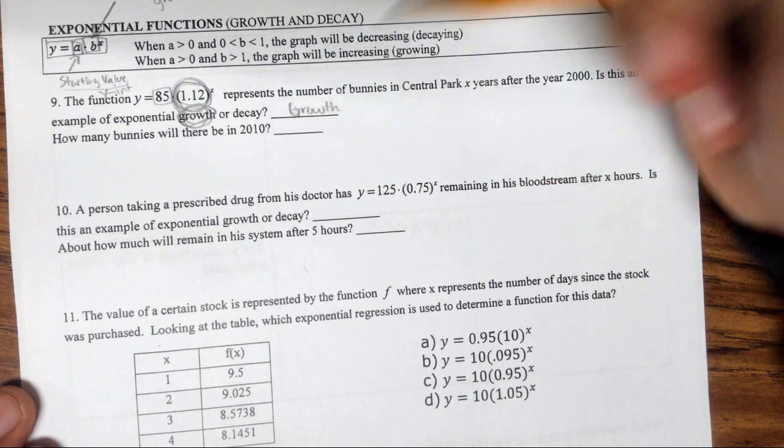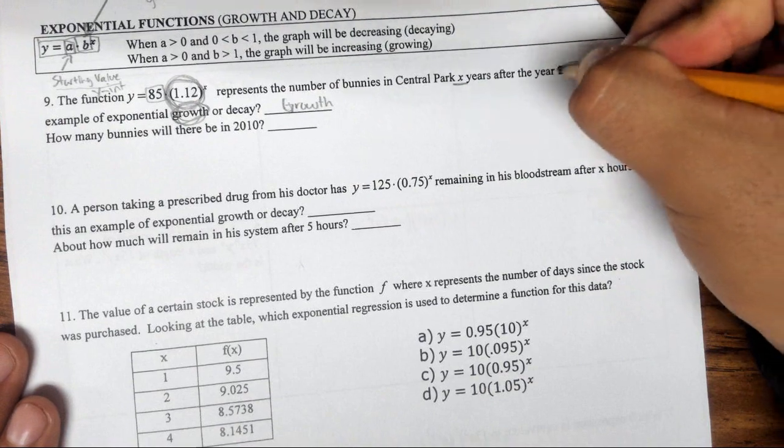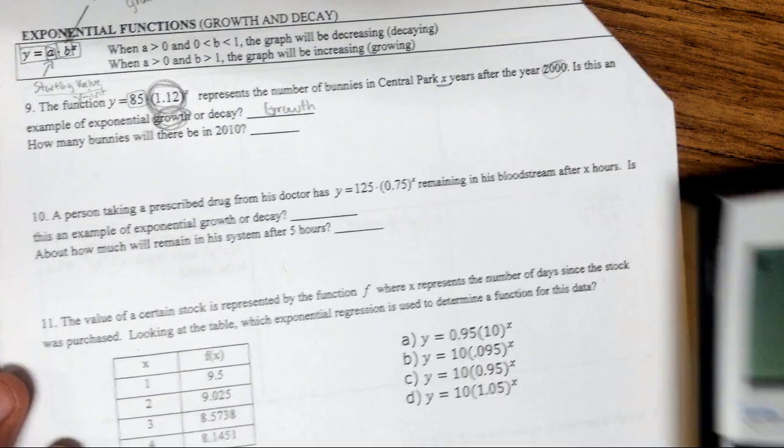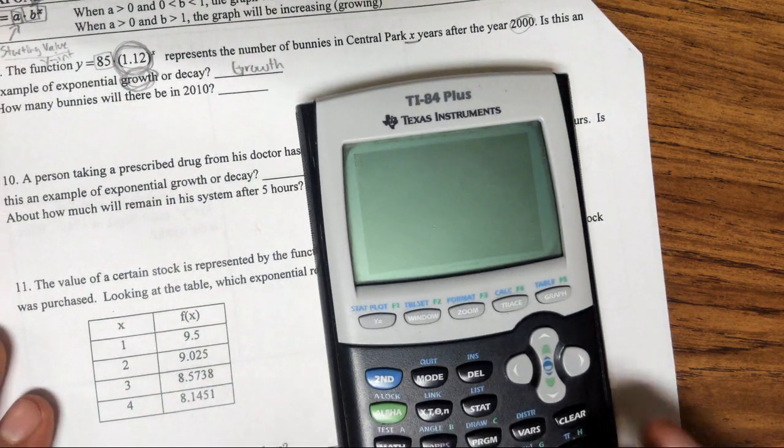Next it asks me how many bunnies will there be in 2010. The equation that they give me is for x years after 2000. So at x equals 1, this will be 2001. At x equals 2, it'll be 2002, so forth and so on.